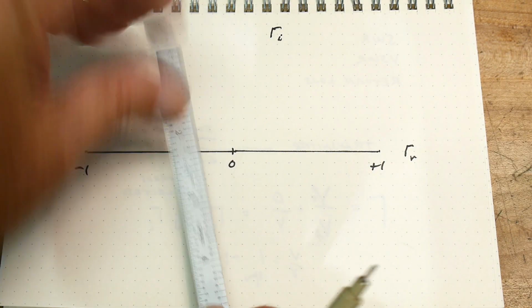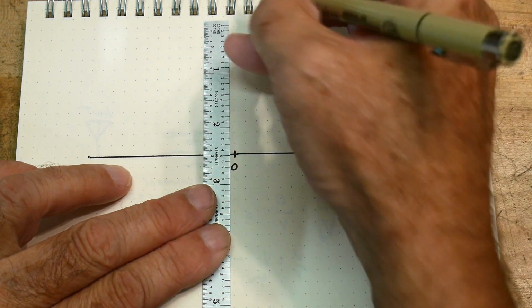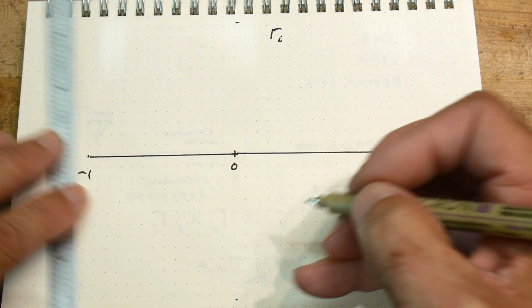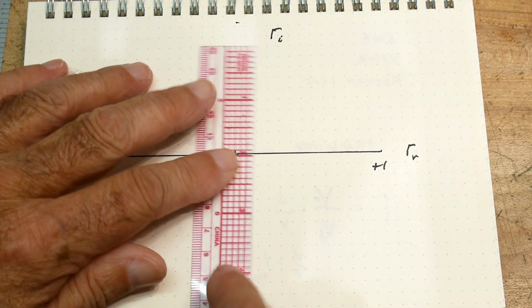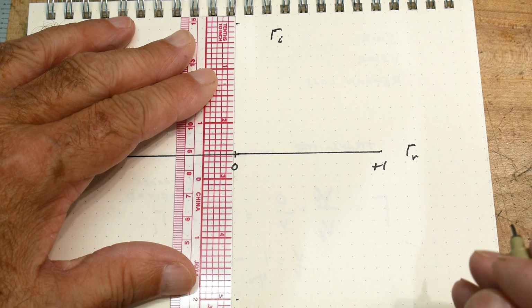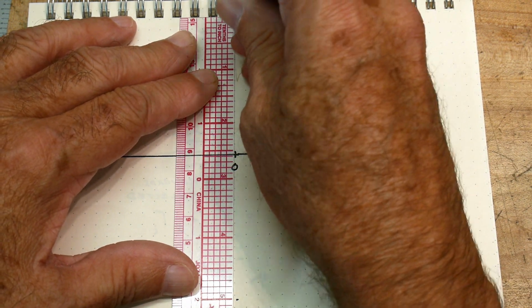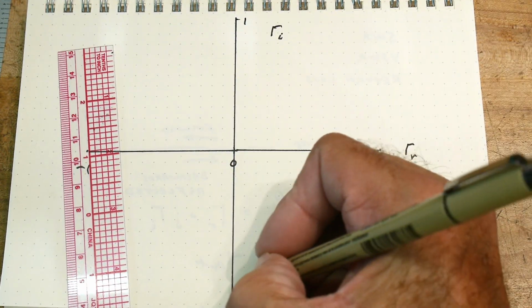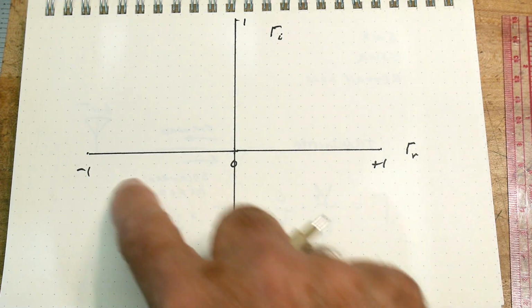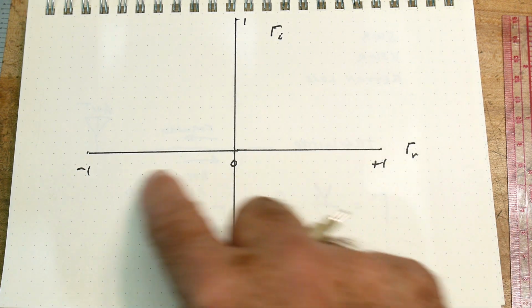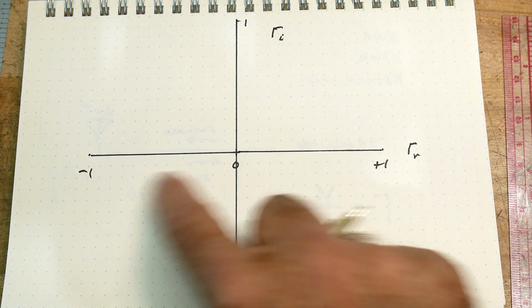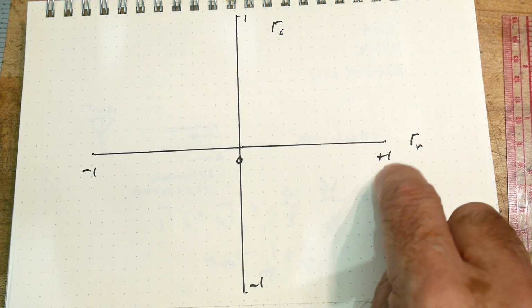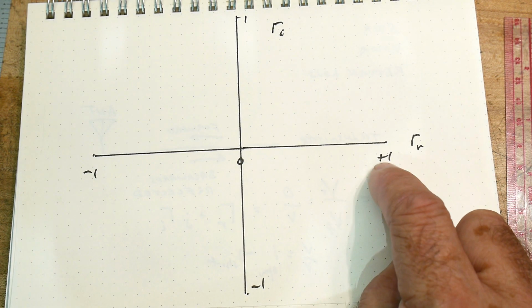So let's see here if I can extend this far enough. And here, I think that'll be good enough. Let's draw in the other coordinate, okay? And it can go to 1, and it can go to -1. So you can have the real part of gamma, and you can have the imaginary part of gamma, and the maximum value is 1.